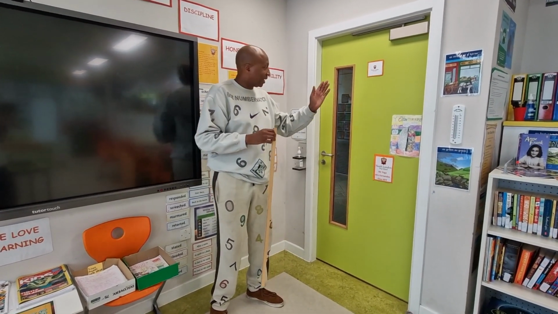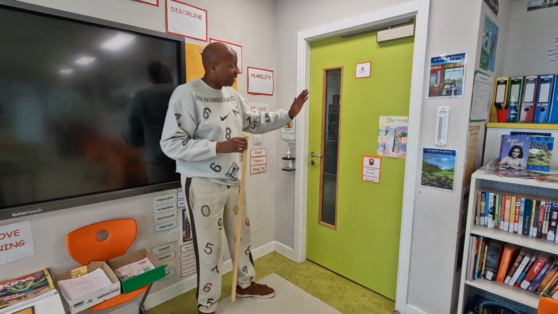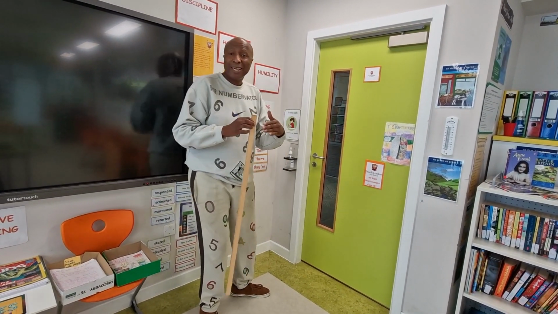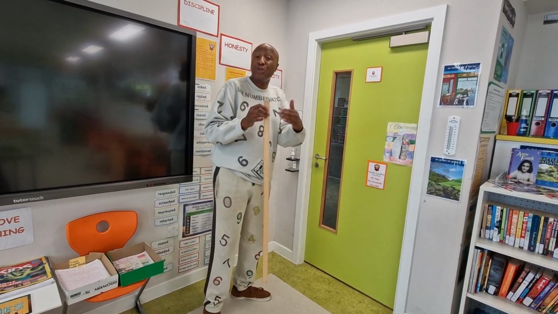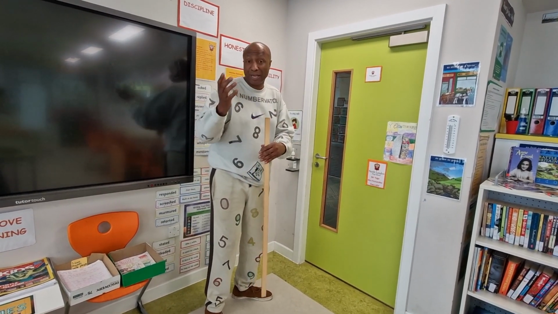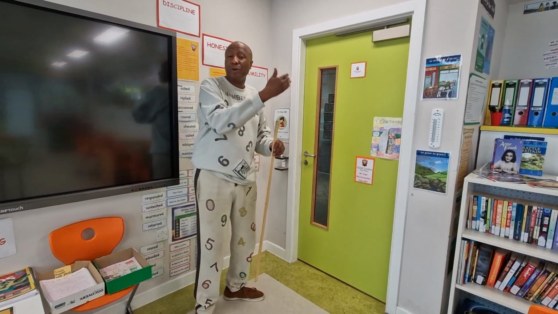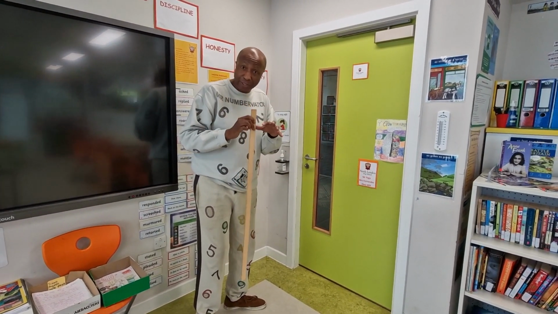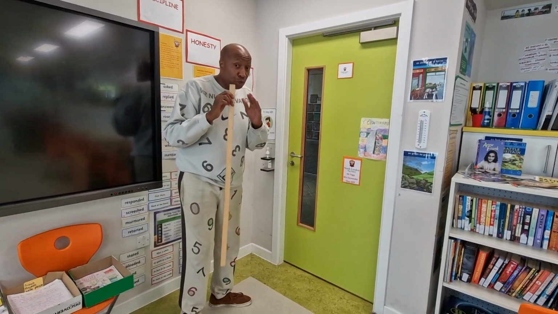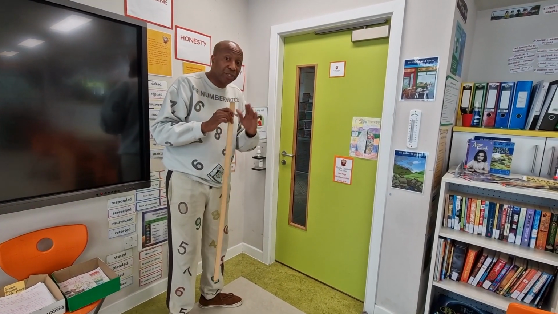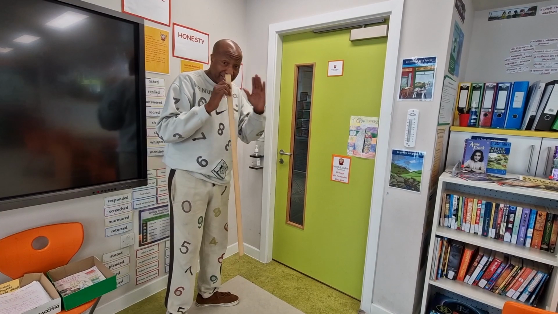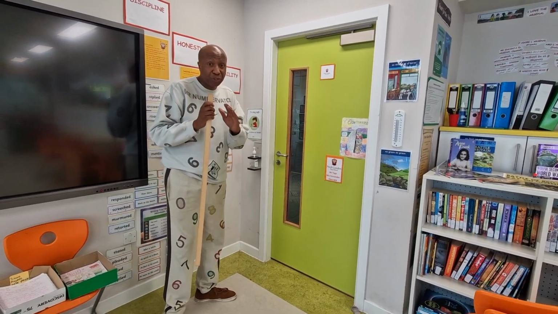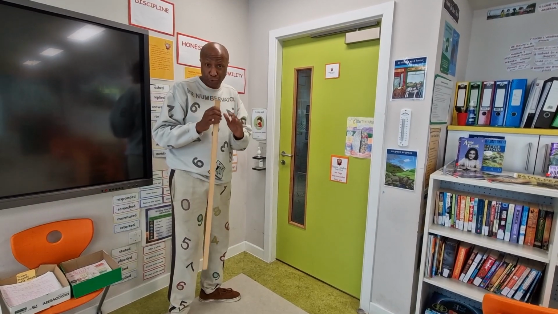Now, this is a door. This is a standard internal door. This door is similar to the one that you have in your house. Your bedroom door, the kitchen door, the bathroom door, and so on. Doors in our country are usually 2 meters tall. That is a fact. Doors in our country are usually always 2 meters tall.